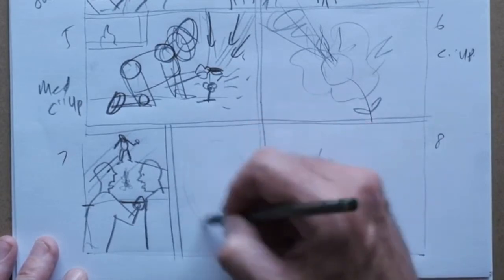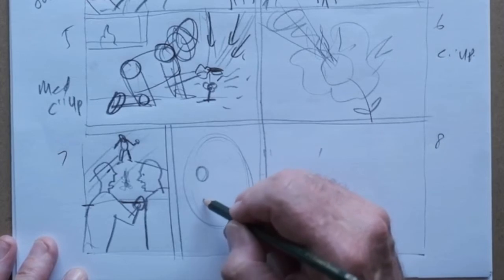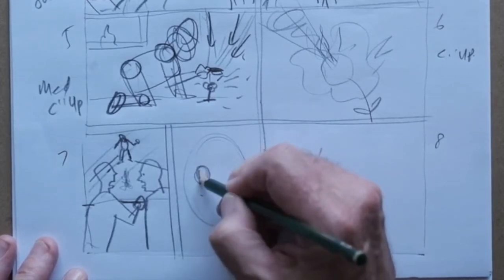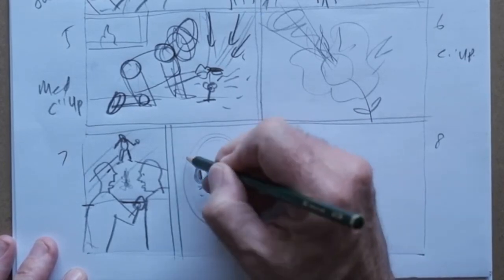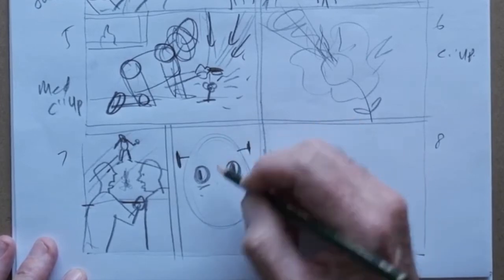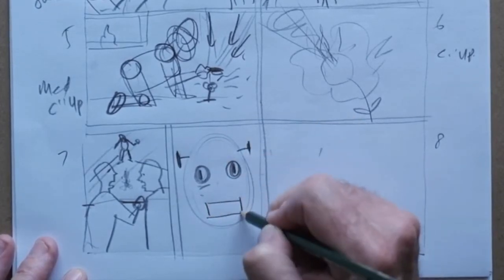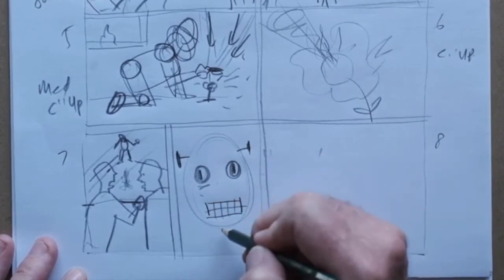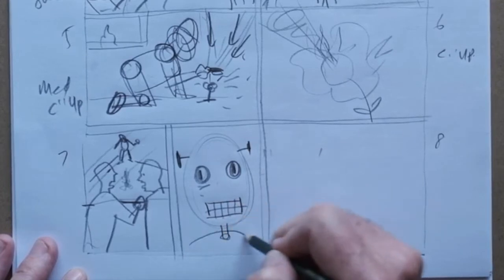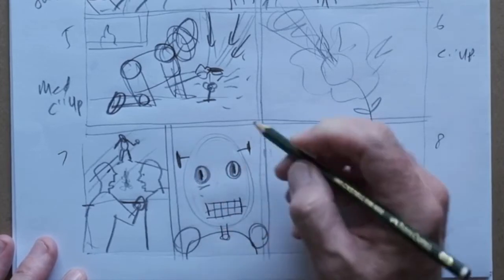I think we need a close-up of the robot. It's a kind of a crazy look somehow.